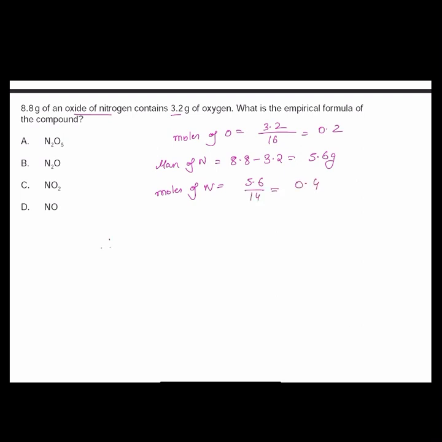Now we have the moles of oxygen and moles of nitrogen. So we have to find the simplest whole number ratio between moles of nitrogen and moles of oxygen. So that is 0.4 is to 0.2. If you simplify, you should get 2 is to 1. Divide both sides by 0.2. So 2 is to 1. So my empirical formula should be N2O, which is option B. And yeah, option B is the correct answer to this question.